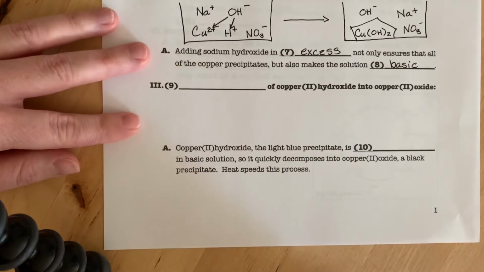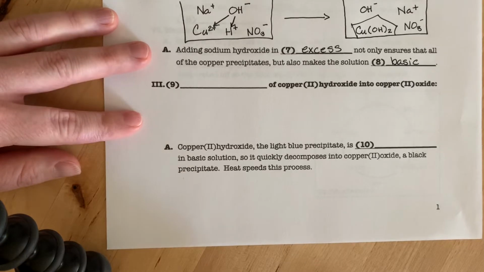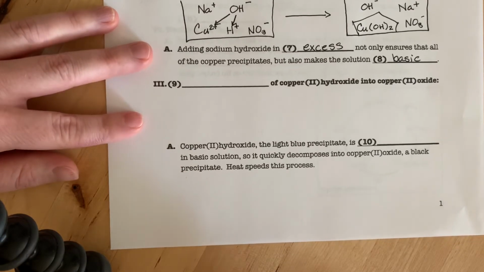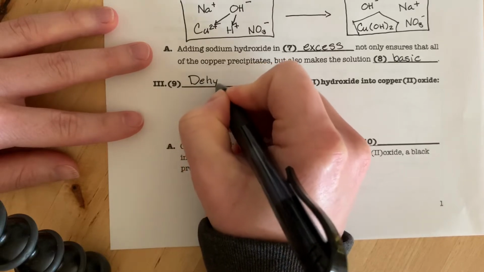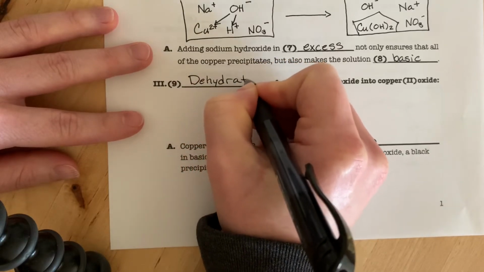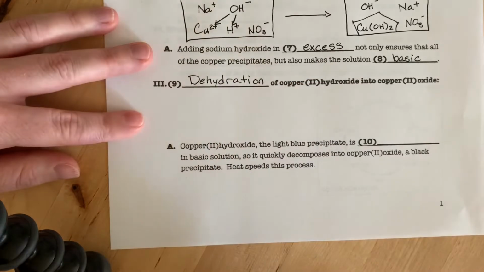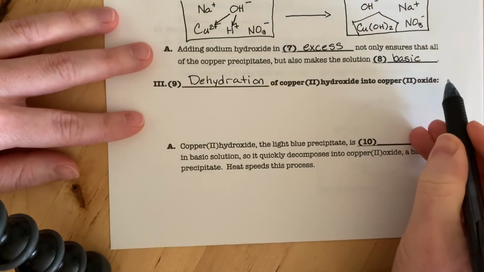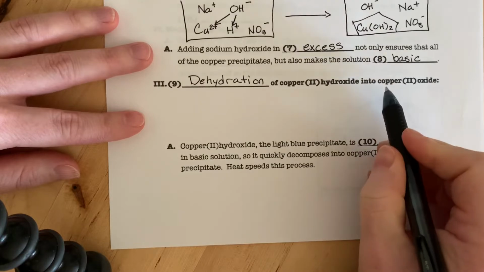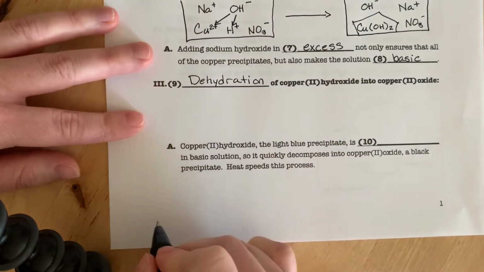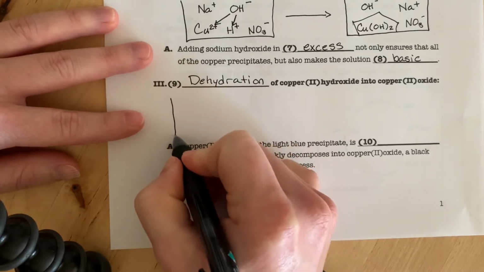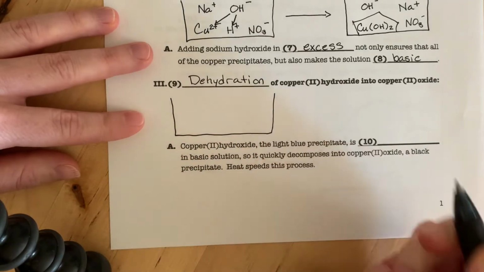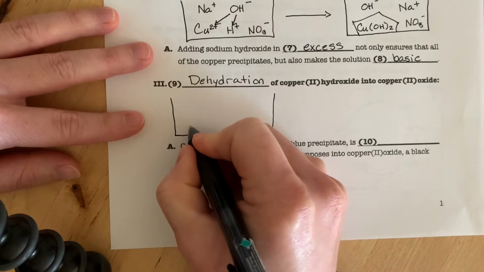So next reaction happens spontaneously. We don't actually have to add anything. It is the dehydration of the copper 2 hydroxide into copper 2 oxide. It's going to lose some hydrogens. So our before picture looks exactly the same.